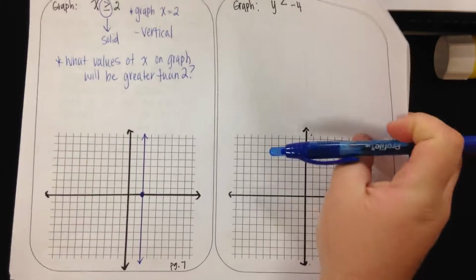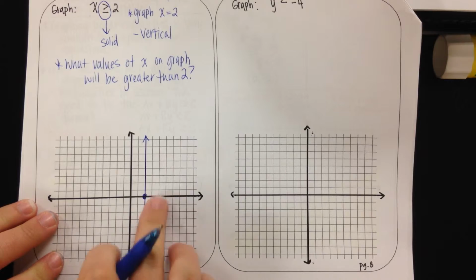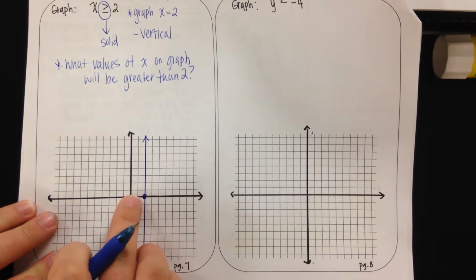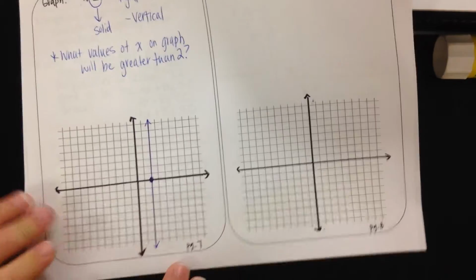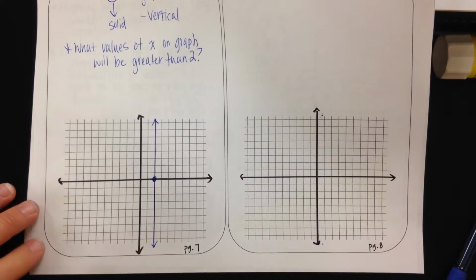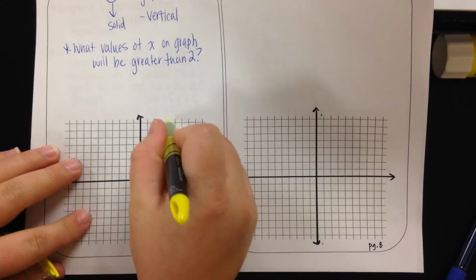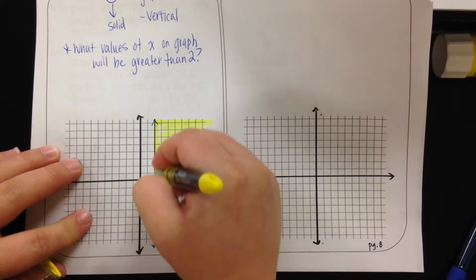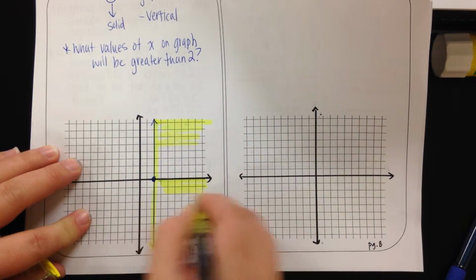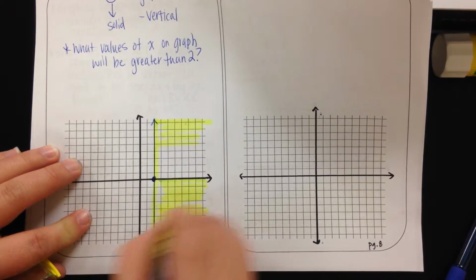Okay, would I shade to the right over here? Do these values represent greater than 2, or do these values over here, the left? Which one would you do? On the number line, I'm going to shade everything to the right, because everything to the right of this line represents values that are greater than 2. Very good.